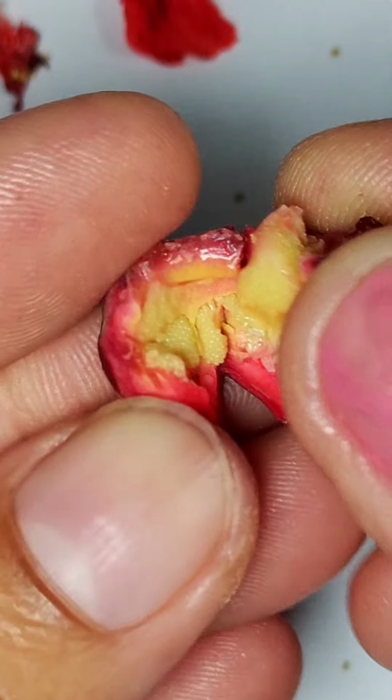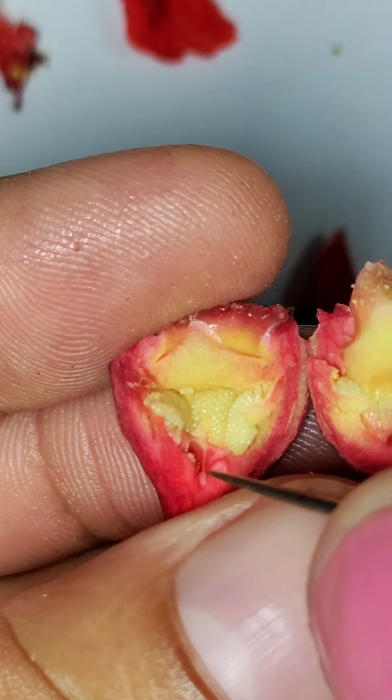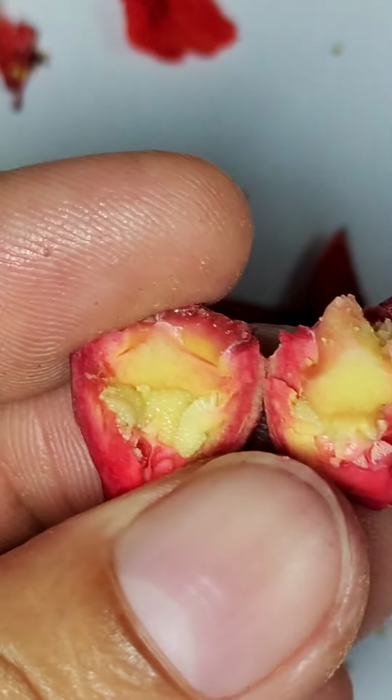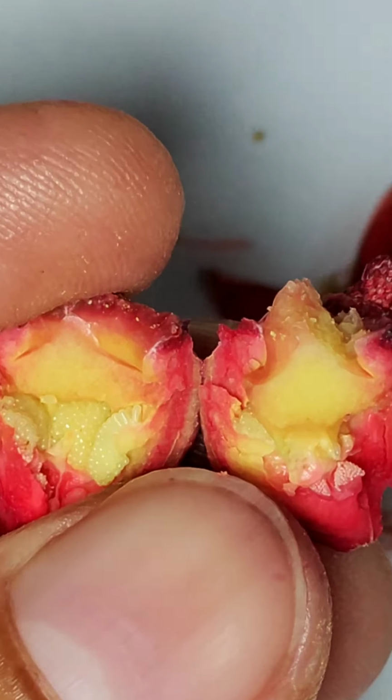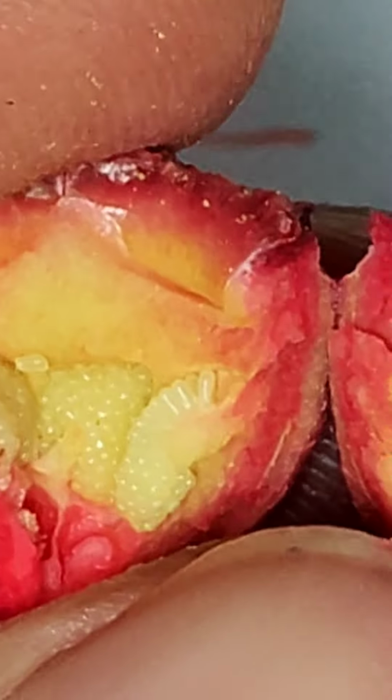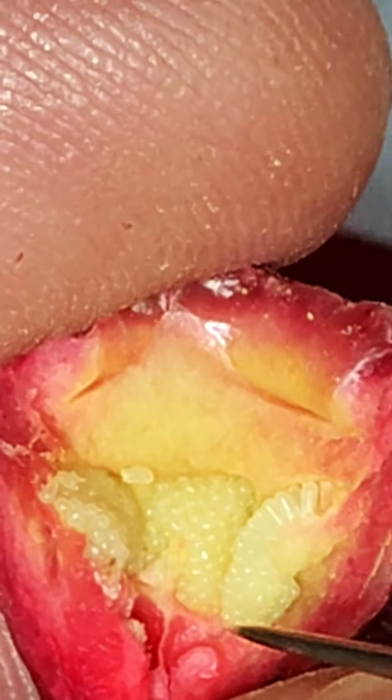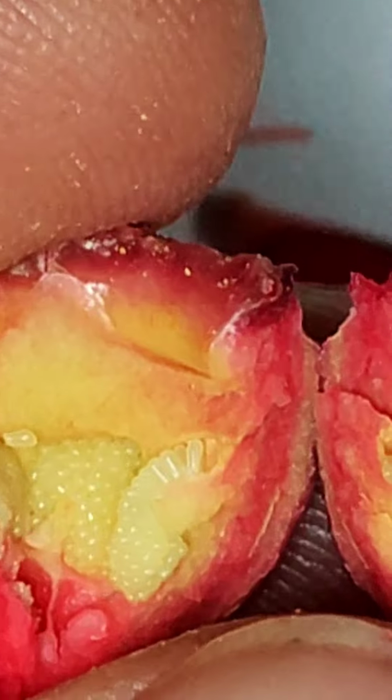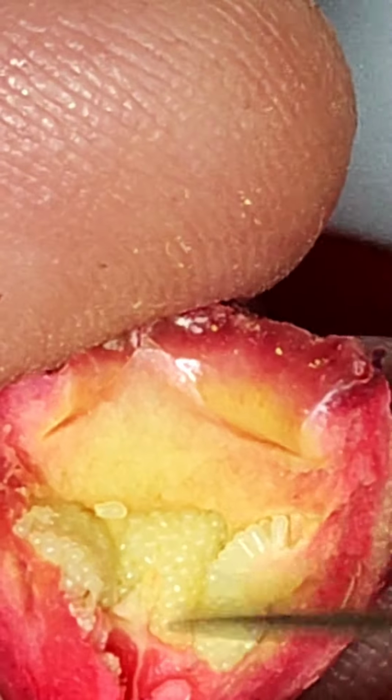After dissecting the ovary, we can see there are small round structures. These are ovules. These were inside the ovary. So these are the eggs of the pomegranate flower, which are going to become the fruit of the plant, and these small round structures are ovules.